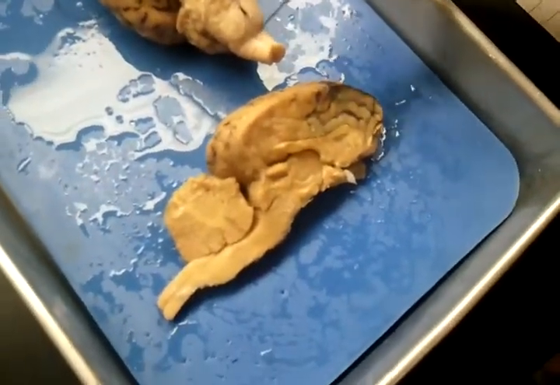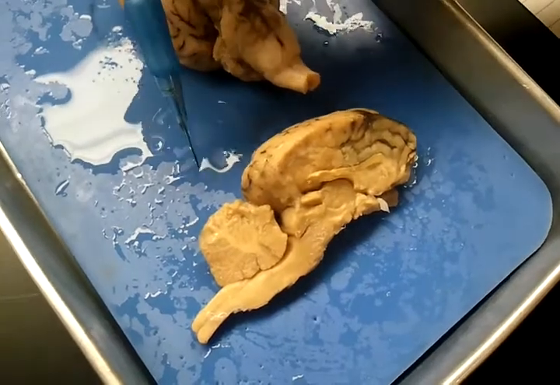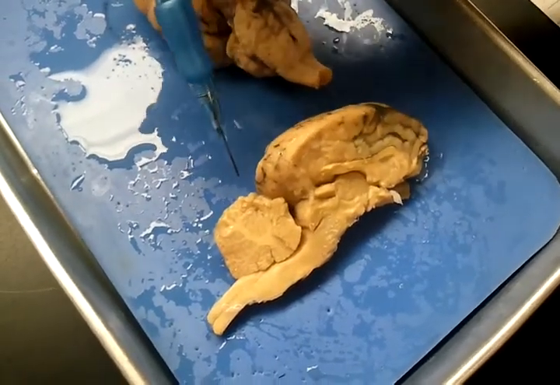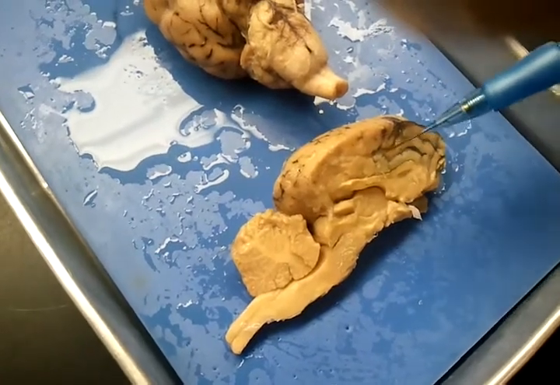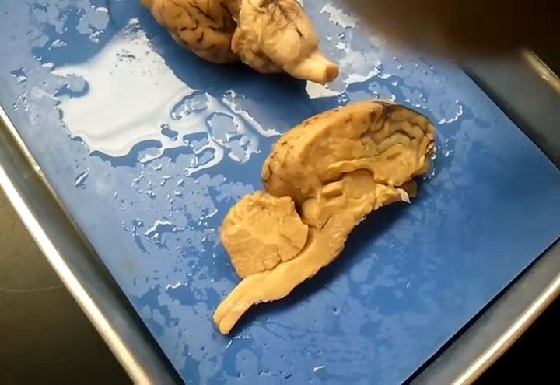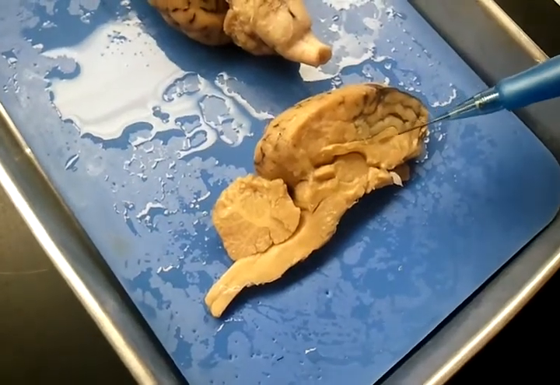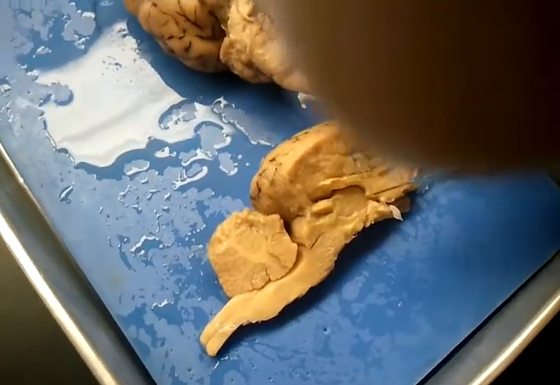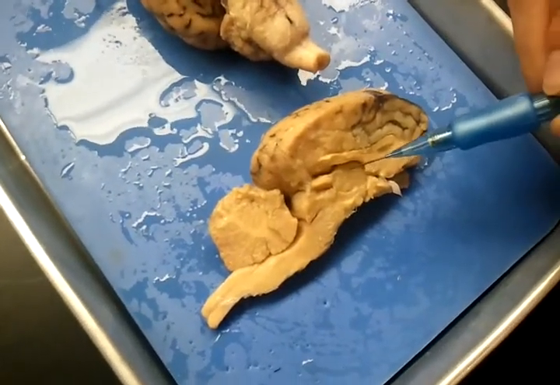And then the parietal lobe would be right over here. And then the occipital lobe, which is in the back, would be right over here. And we have the temporal area, which is right here. And we also have the interthalamic adhesion, which is the small little circle that is right in there. It's very hard to see.